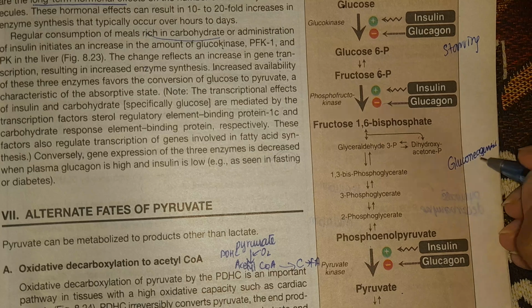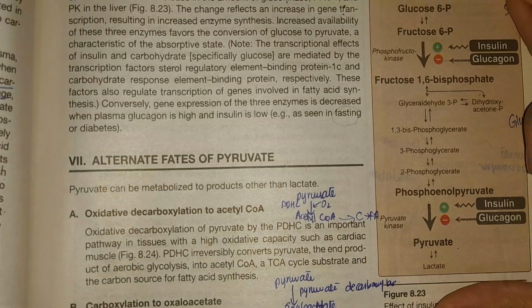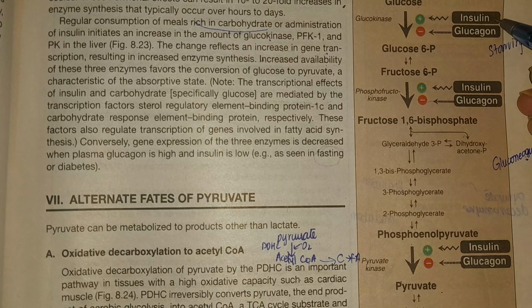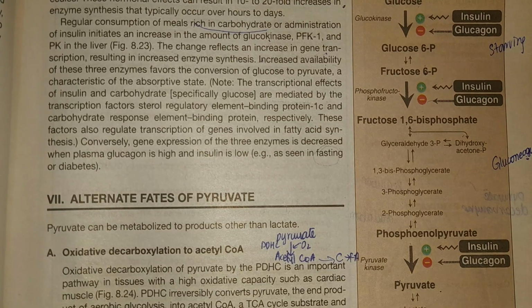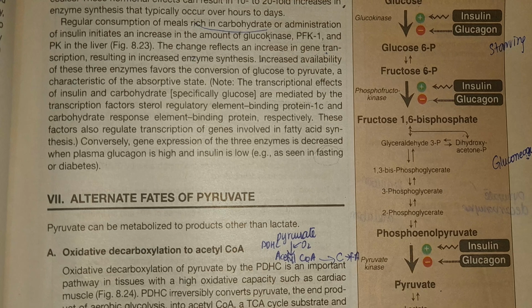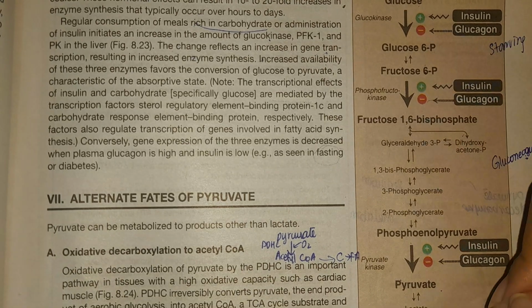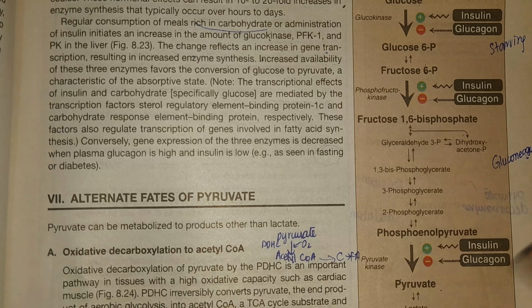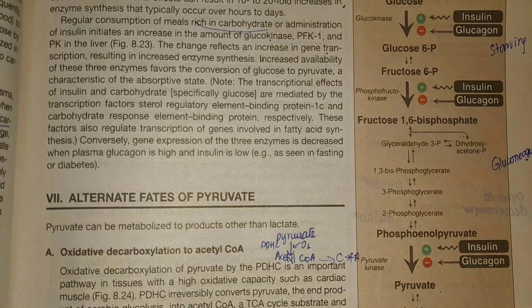We will discuss this step in another video, inshallah, but now stick to the topic: with more glucose, we want more glucose to break down. When you have more glucose, you want the glucose to be broken down, and more glucose causes more insulin production and hence more synthesis of these enzymes. But glucagon means you are starving, you don't want the existing glucose to break down, and hence you shut down the glycolysis process. So this was the whole mechanism.